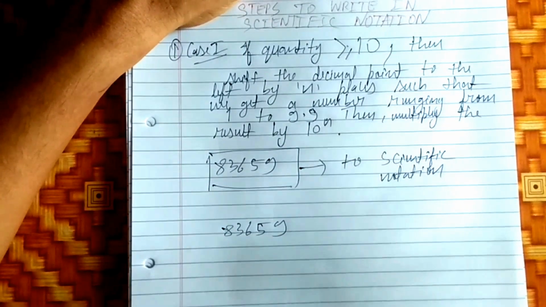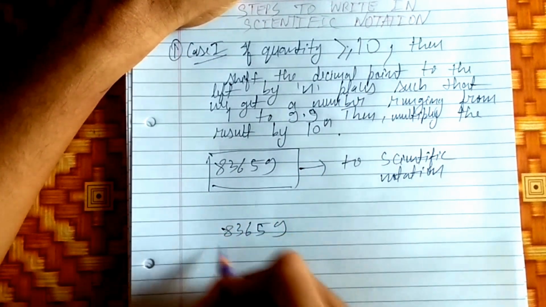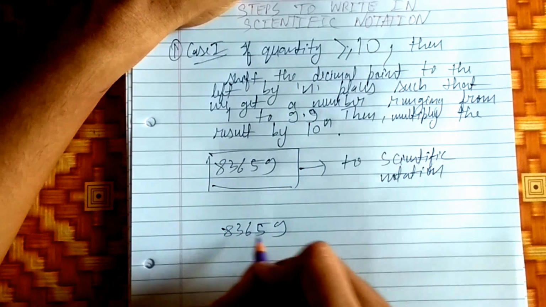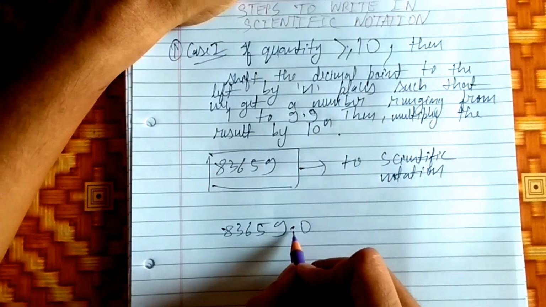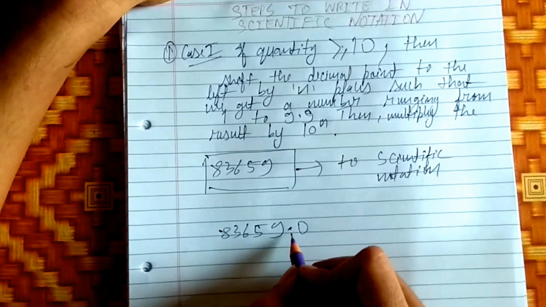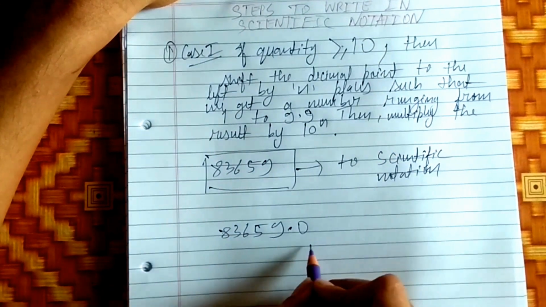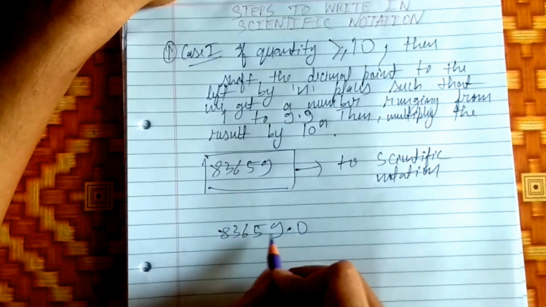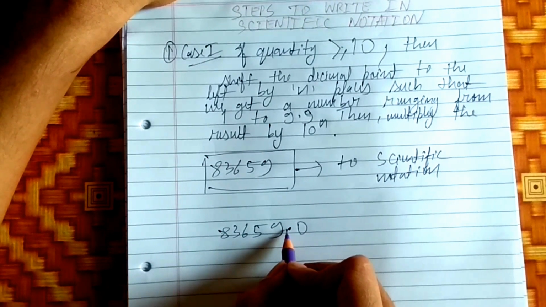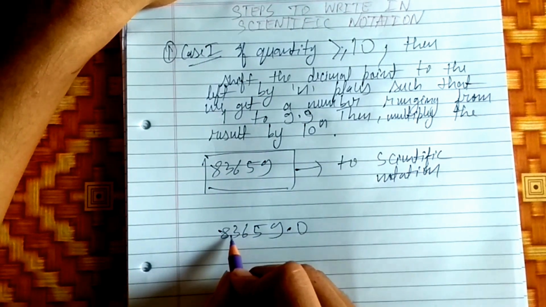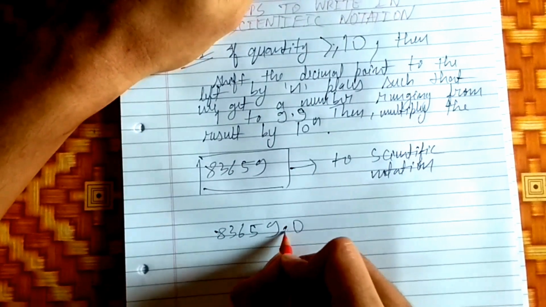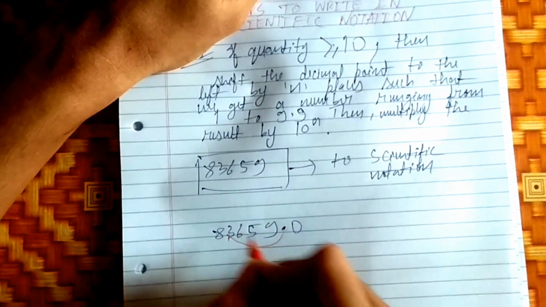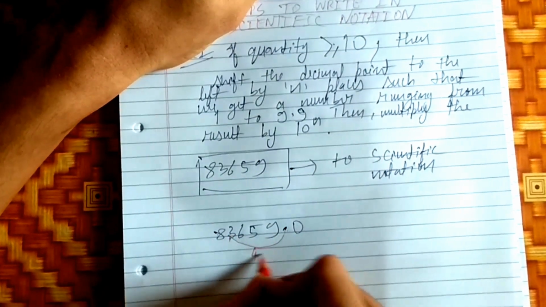We all know that if a number is written in this form, we can write it as 83659.0. So the current position of the decimal point is here, and to change this to a number ranging from 1 to 9.9, we will have to shift the decimal point up to here, then it will be 8.3659. So we have to shift this decimal point 1, 2, 3 and 4 places.